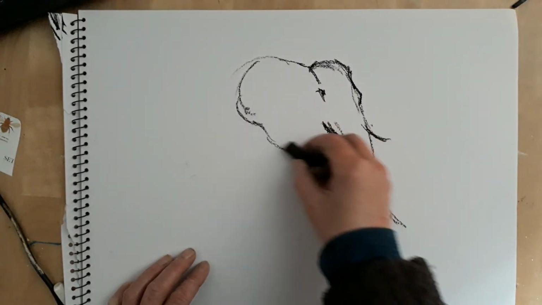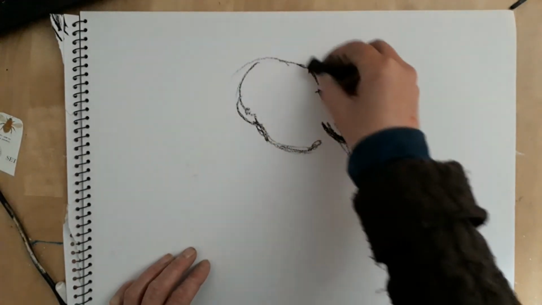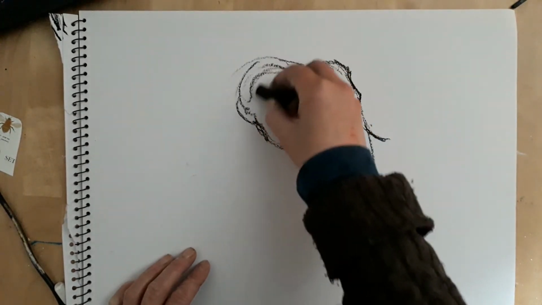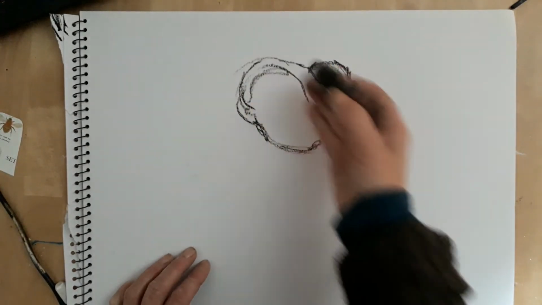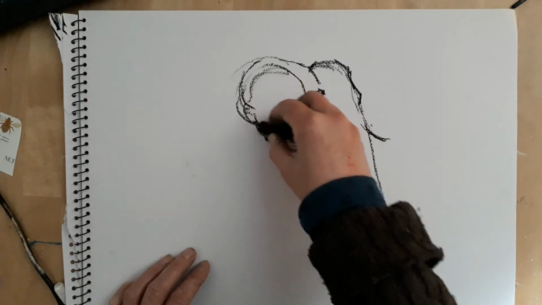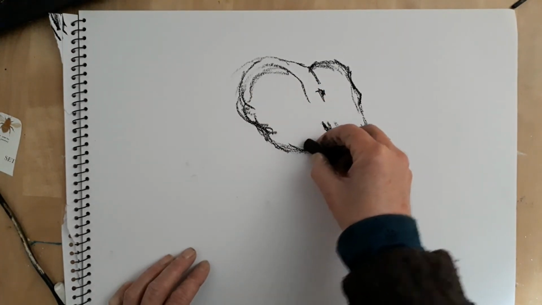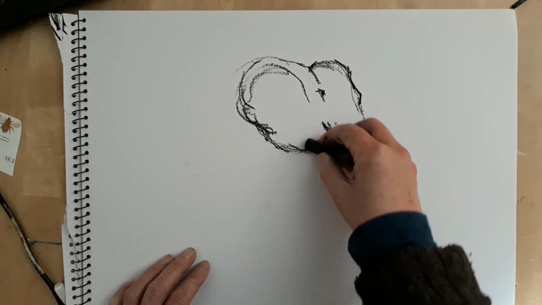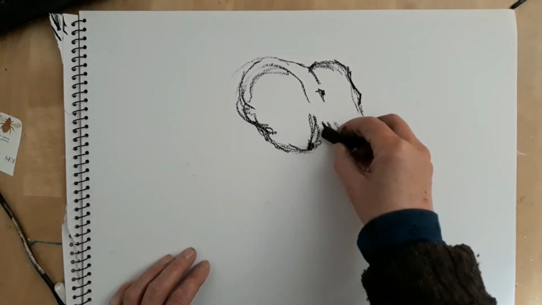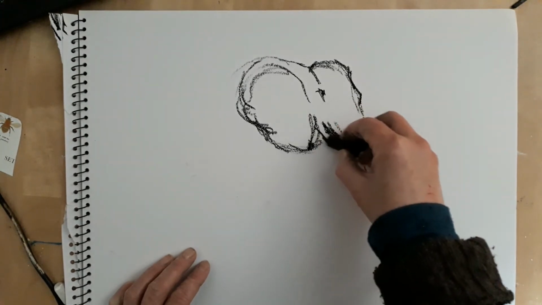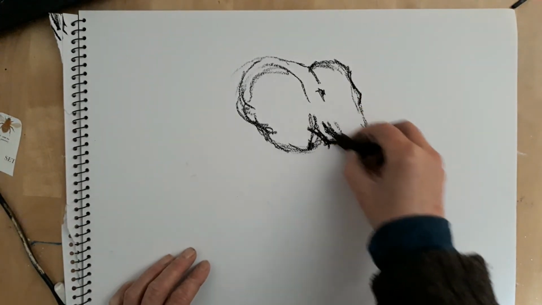The ears come down and under the tusk like that. And you can see I'm doing quite a few different lines. I'm just trying to follow the movement of the ear, and that goes up into the head a little bit, and you've got the back bit here of the head behind the tusk.